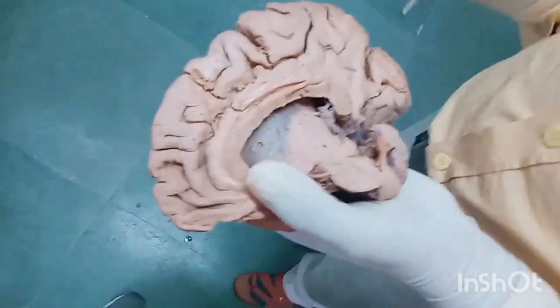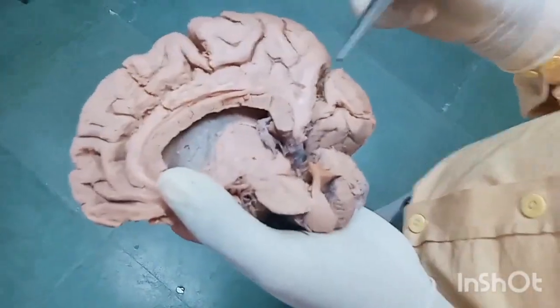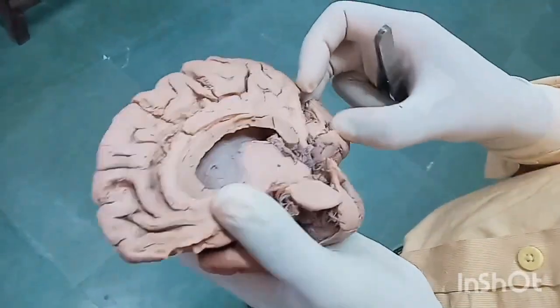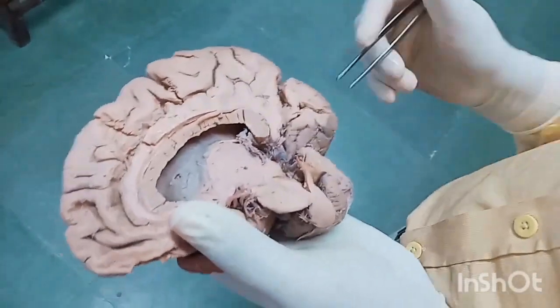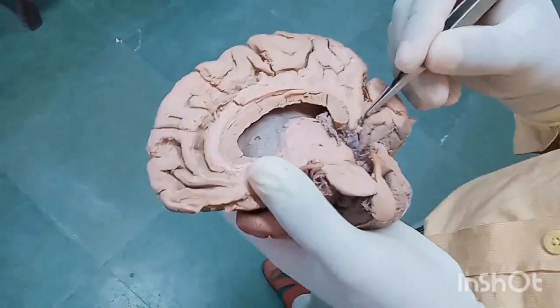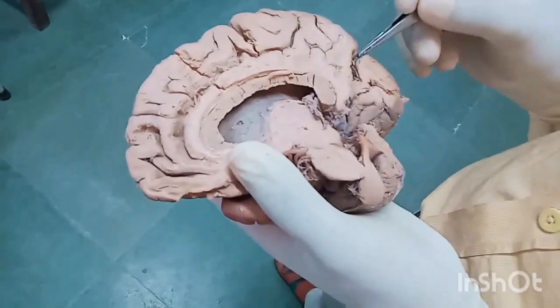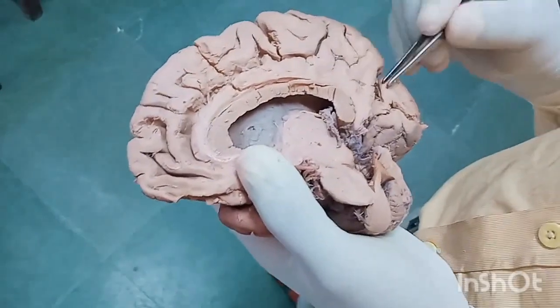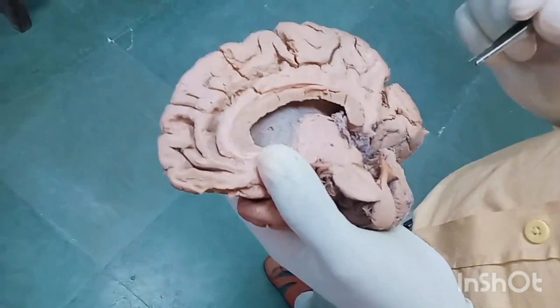Again, this sulcus is called the parieto-occipital sulcus, and this deeper sulcus is called the calcarine sulcus. This triangular portion is called the cuneus, and above that is a quadrangular area called the precuneus.